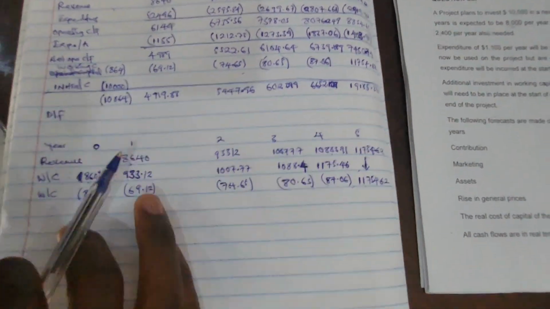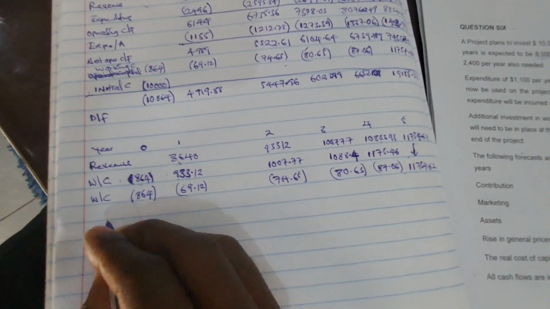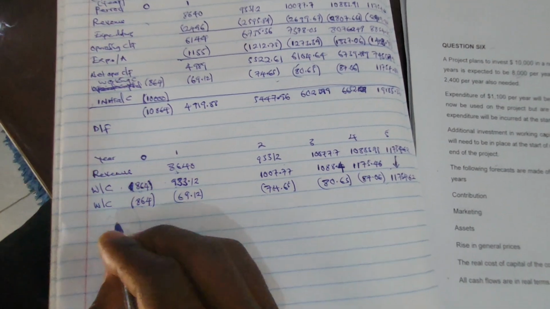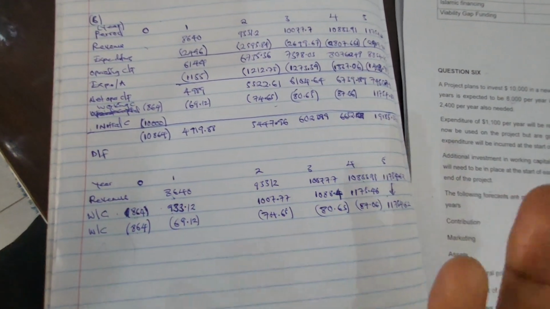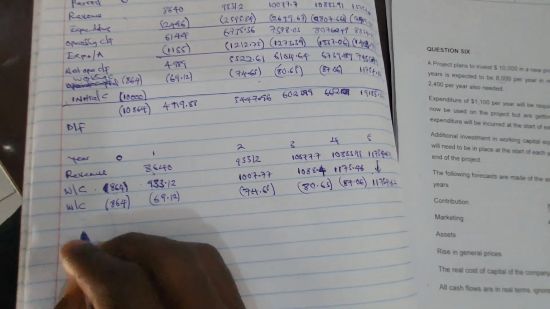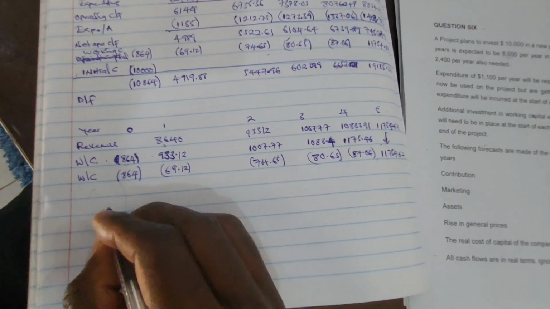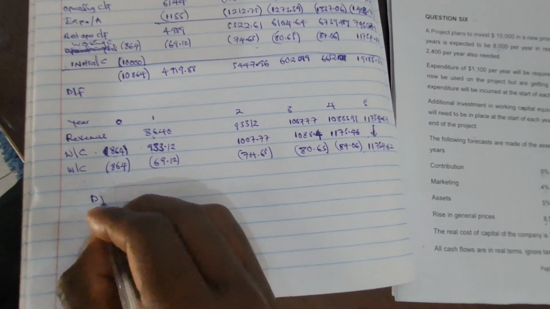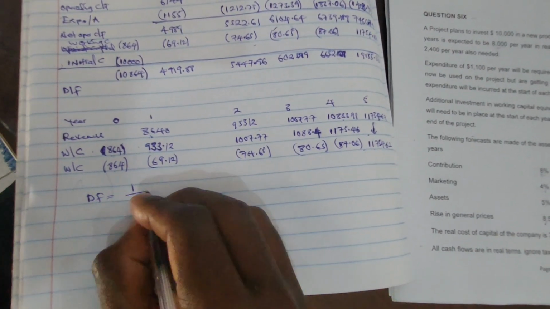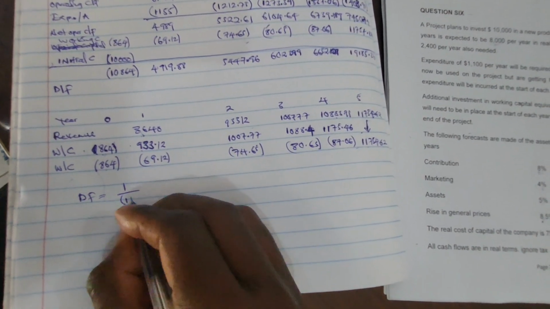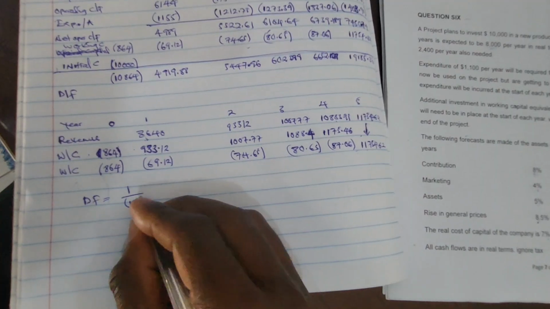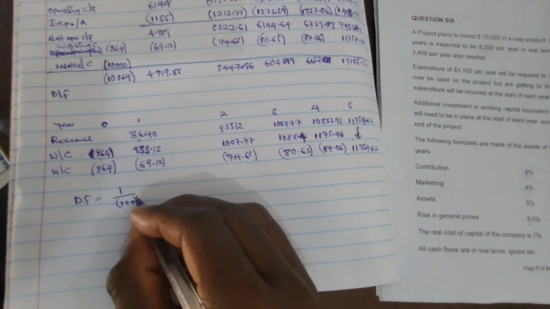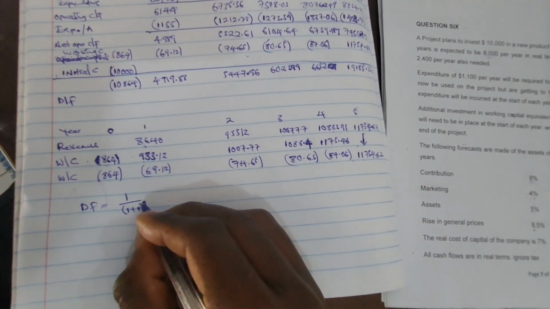In each year. For us to find our discount factor, you can either use a formula or the tables of annuity that are given there. But I'll just simply show you the formula. Discount factor is equal to 1 over, in brackets, 1 plus R, the rate, to the power n.